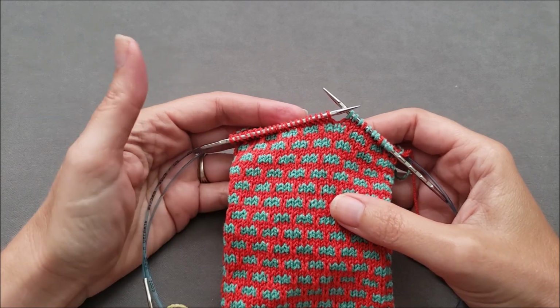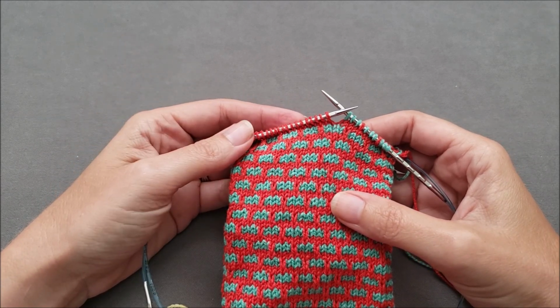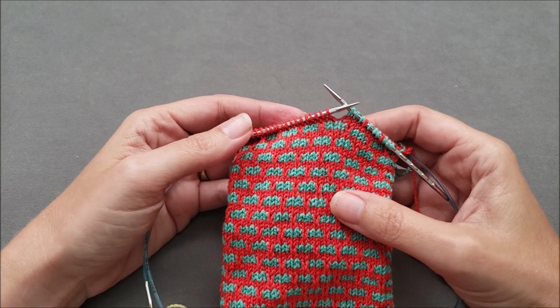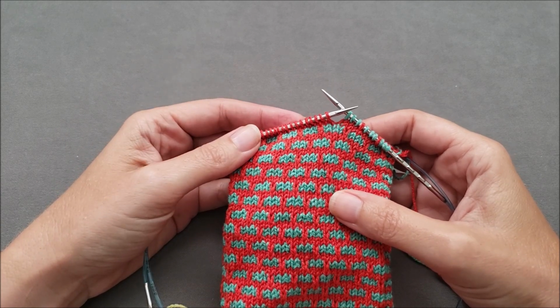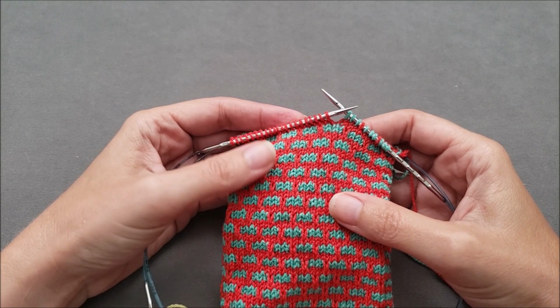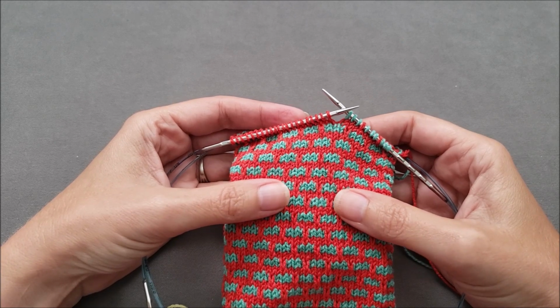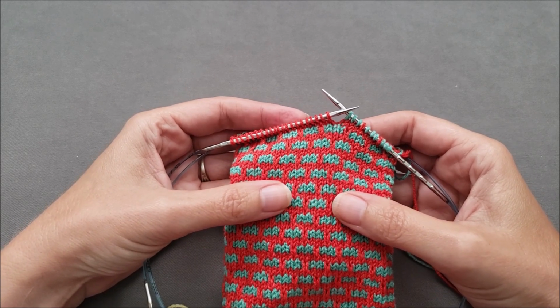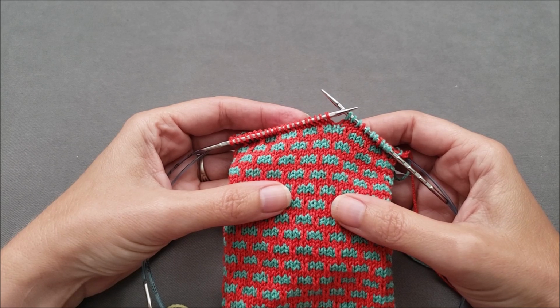But sometimes a pattern doesn't specifically say how to slip a stitch. This doesn't mean the designer has put any less thought into the pattern. There are a couple of conventions with slip stitches that are just considered to be industry standards.